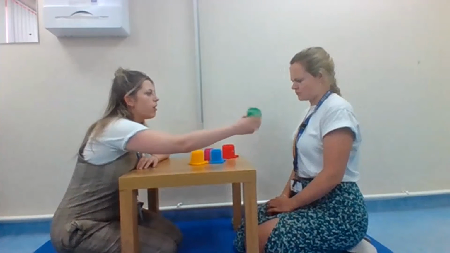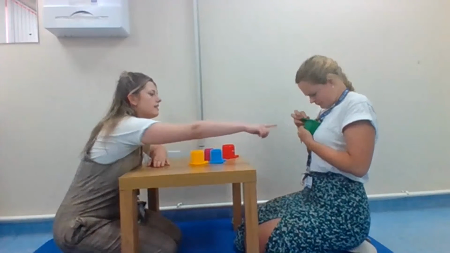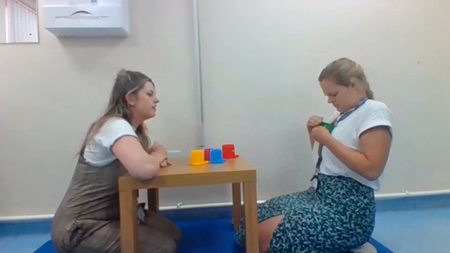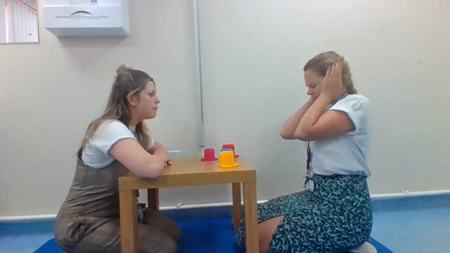Beth, what colour is this one? What colour is it? Beth, what colour is it? Tell me what colour it is. Beth, how many are there? How many cups are there, Beth?